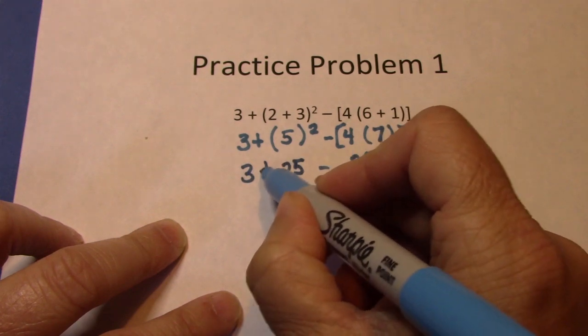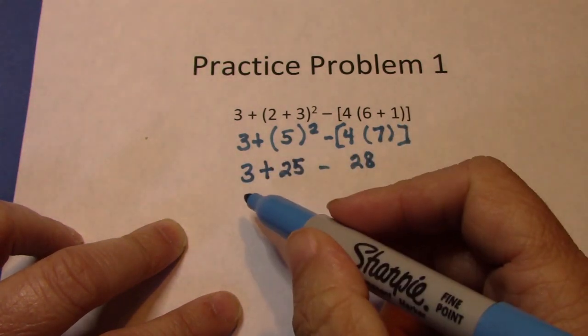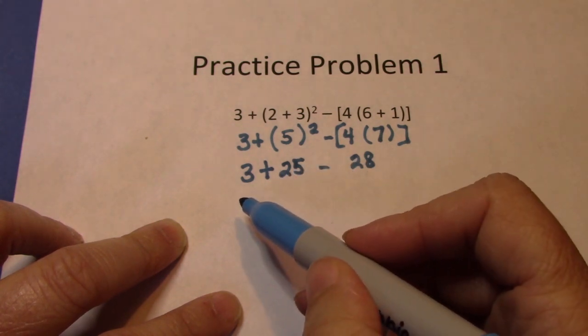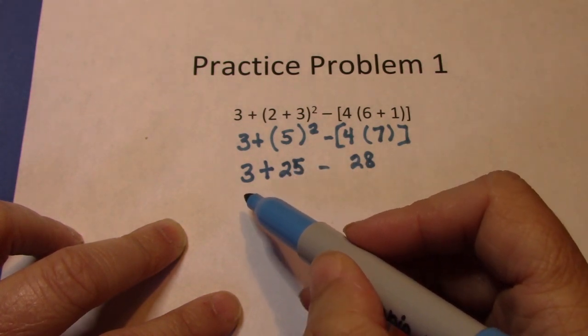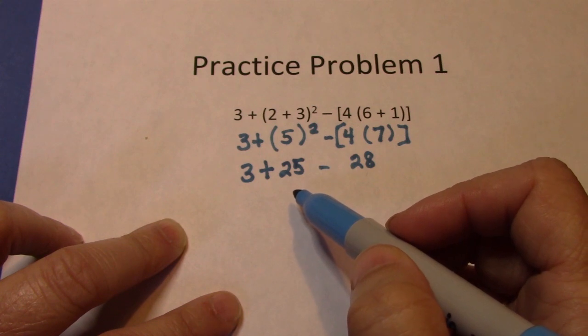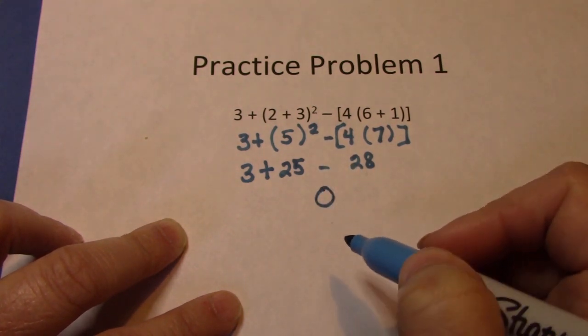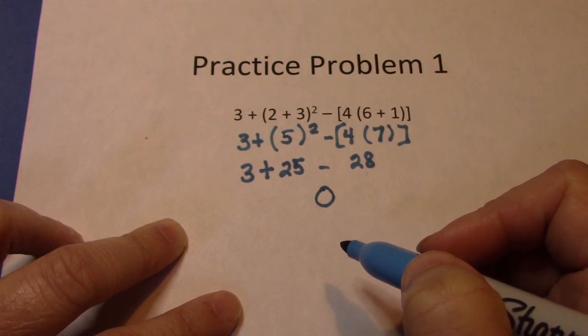Again, I'm bringing down what we haven't done yet. We don't have any multiplication or division left, we just have some addition and subtraction, so we're going to do that left to right. 3 plus 25, that's 28, minus 28, and all that reduces down to 0.